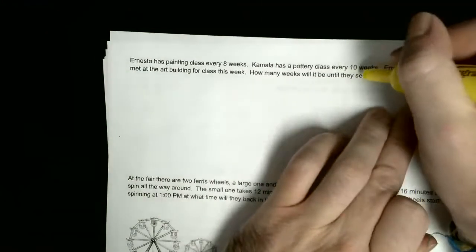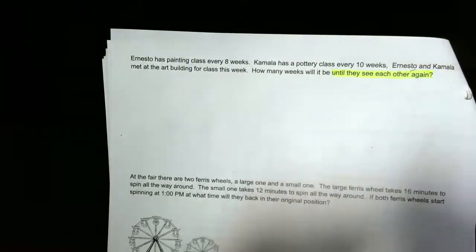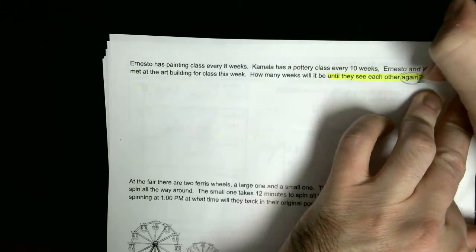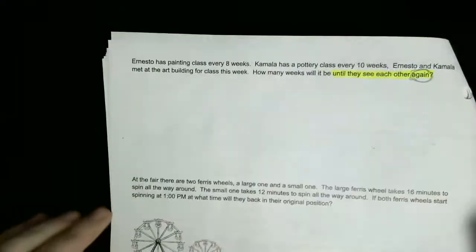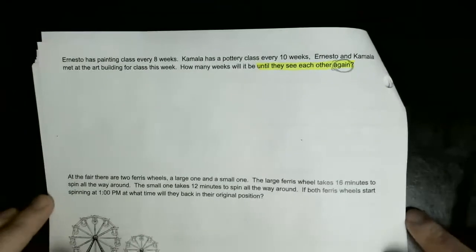Ernesto and Kamala met at the art building for class this week. How many weeks will it be until they meet each other again? How much longer will it take until they meet each other again? This might be a clue that this will be a least common multiple problem.